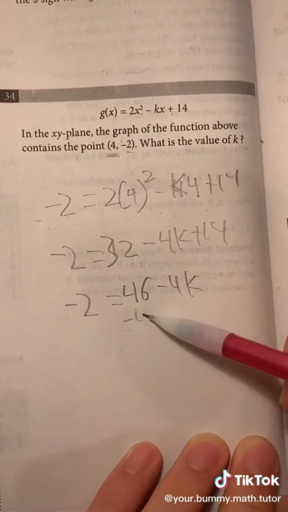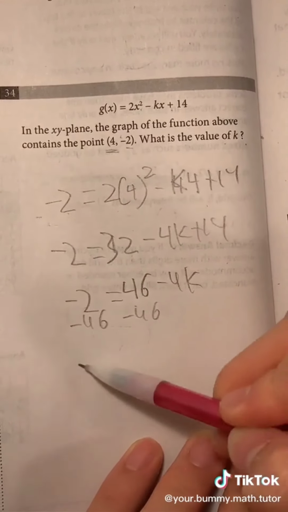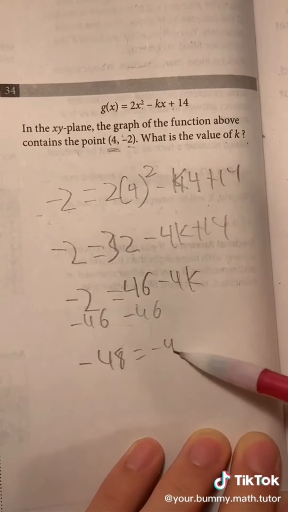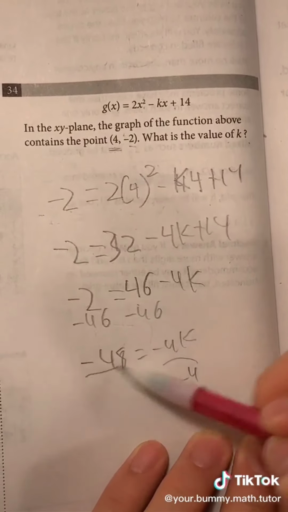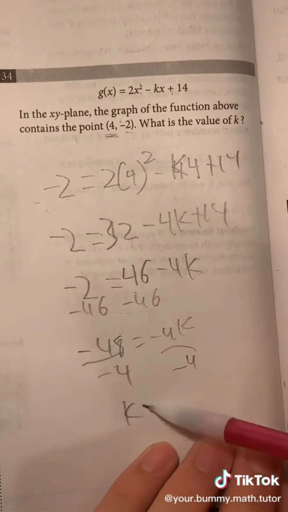Subtract 46 on both sides, leaving us with negative 48 is equal to negative 4k. Divided by negative 4, giving us k is equal to 12.